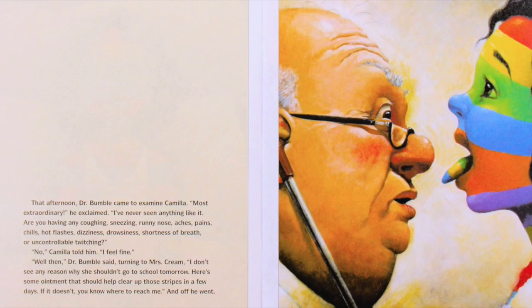And then later he says, "Well then," Dr. Bumble said, turning to Mrs. Cream, "I don't see any reason why she shouldn't go to school tomorrow. Here's some ointment that should help clear up those stripes in a few days. If it doesn't, you know where to reach me." And off he went. So again, here's a page with dialogue where David Shannon clearly let us know who was talking, and also what the characters are saying is adding to the story. It's making things move forward and helping things to happen in the story.